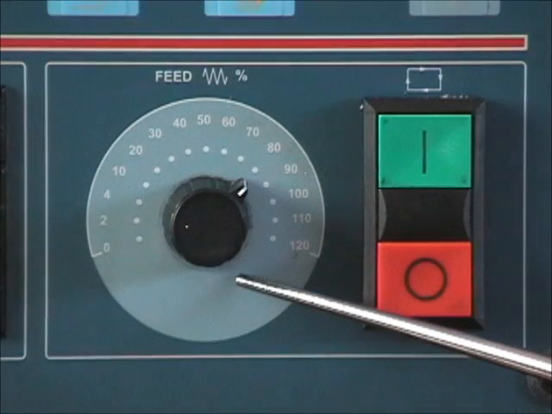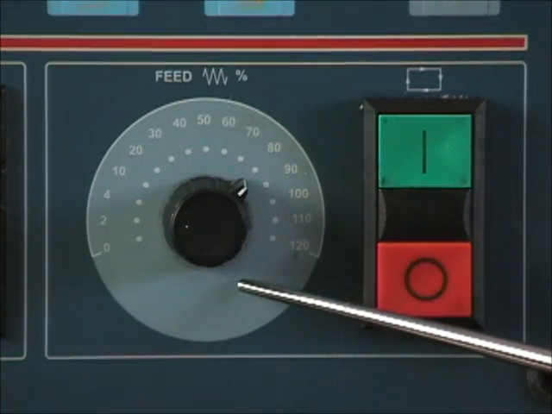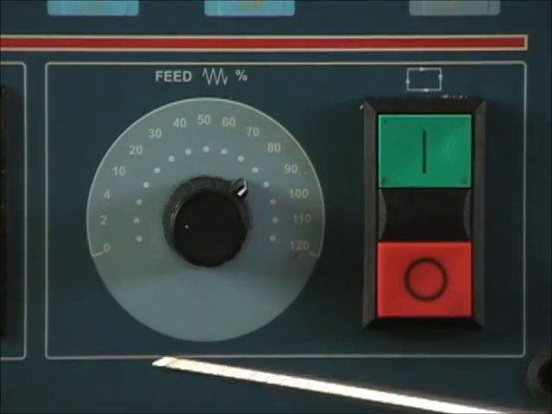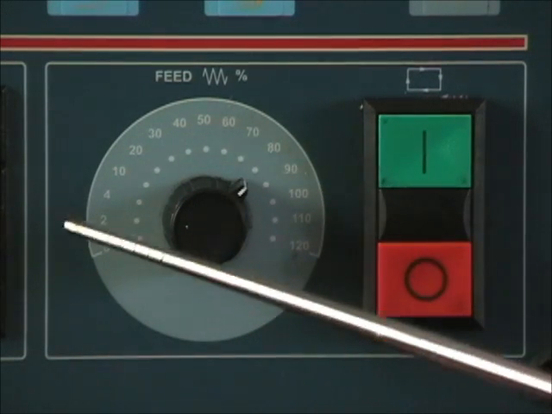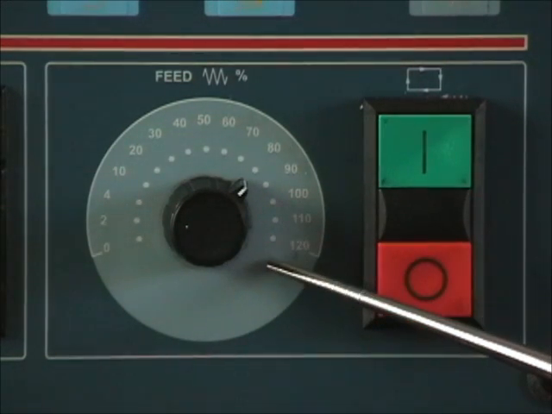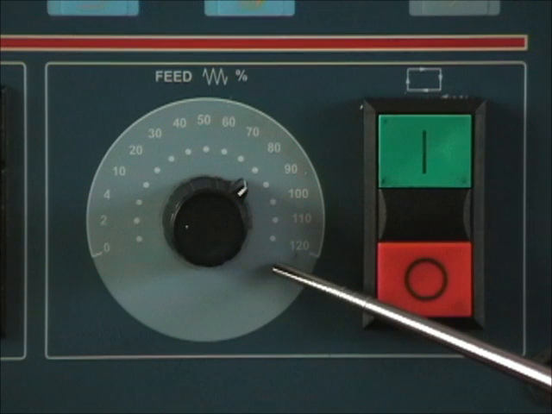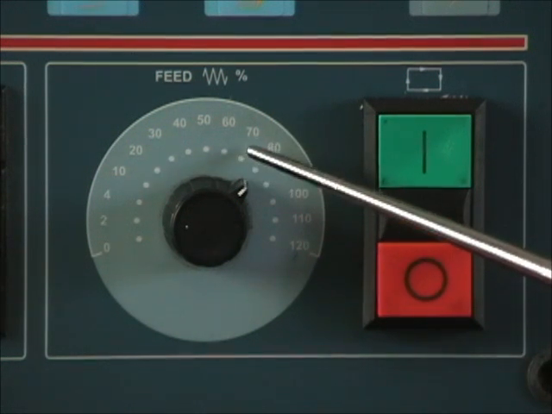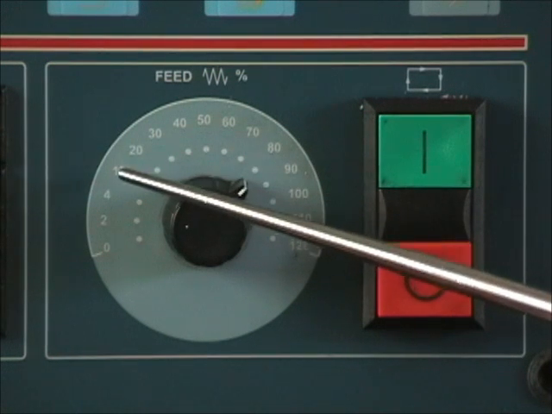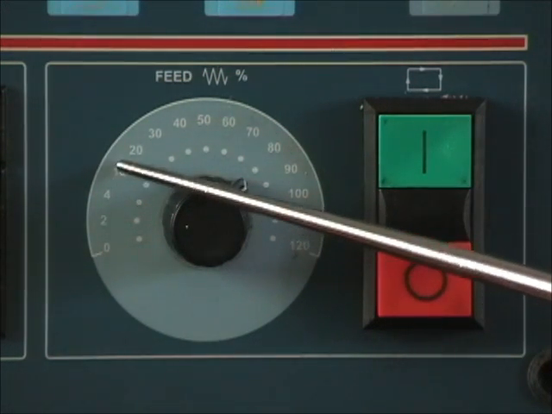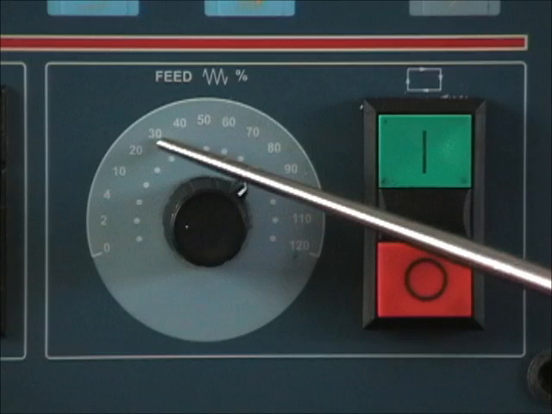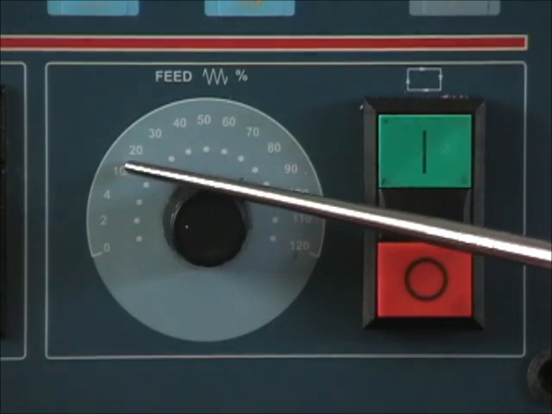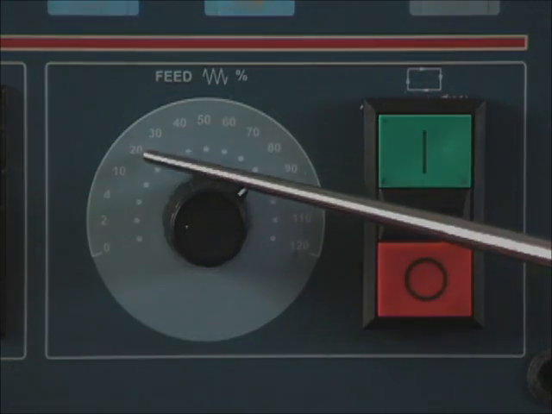Area 12 is the feed rate override knob. The feed rate override can be turned to 0 or to 120% of programmed feed rate speed. On the Fagor 8055 controller, the slower the feed rate, the slower the rapid speed. So this knob actually not only controls feed rate but controls rapid speeds as well.